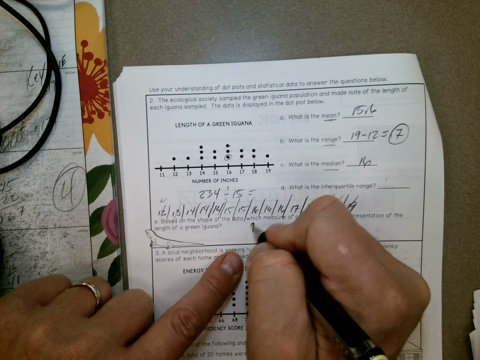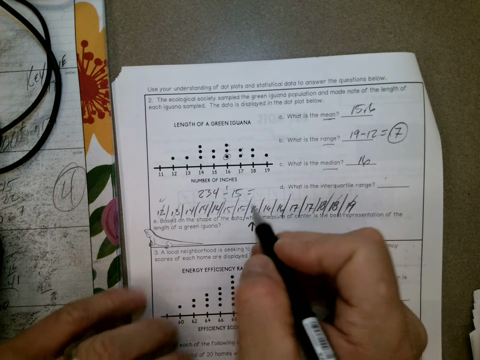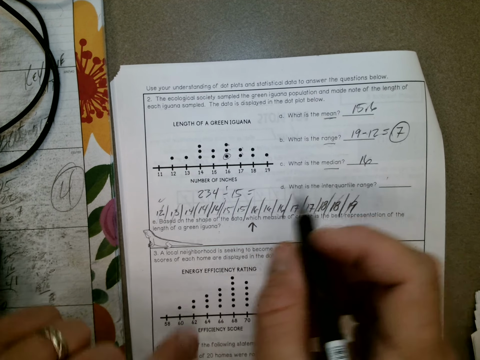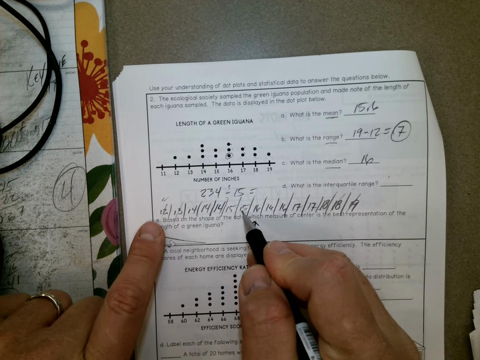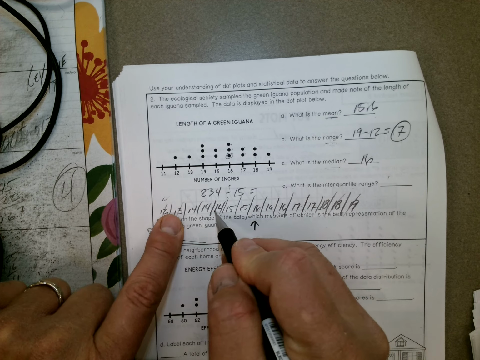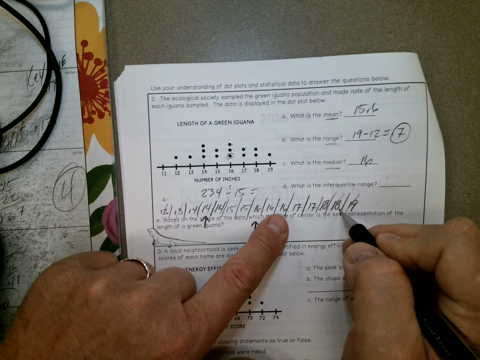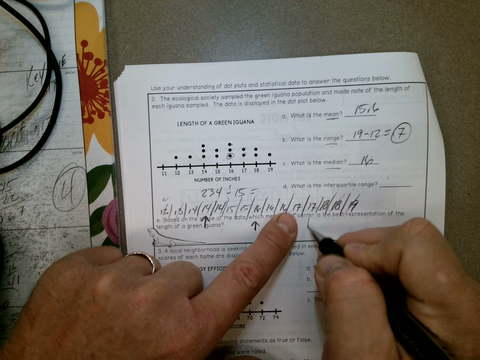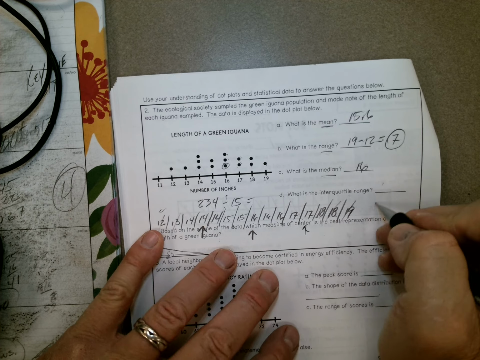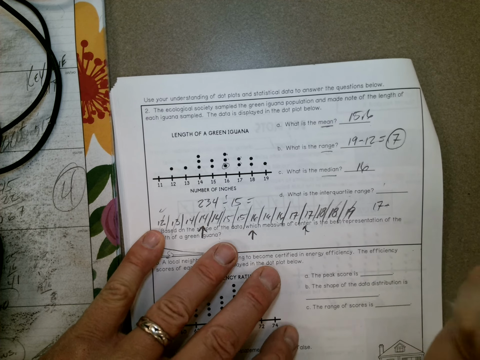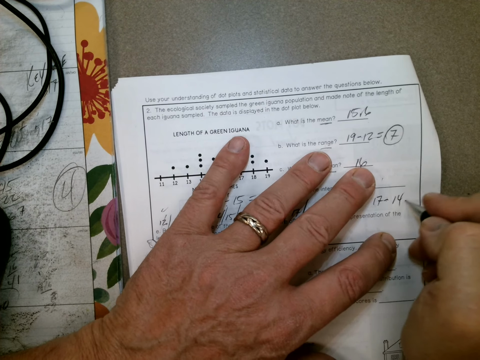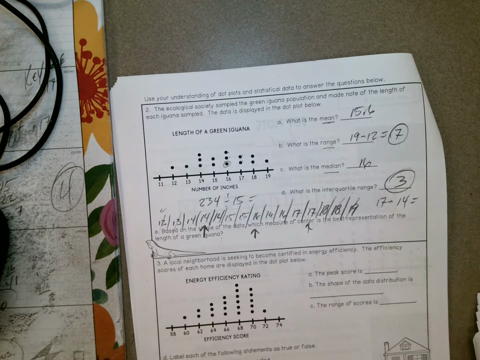And there's the median. Okay, so we need to find the first quartile. Don't use the median. We come over here, here and here, here and here. Here's the first quartile. Okay, and let's find the third quartile. And right there. So the interquartile range is 17 minus 14, which is 3.